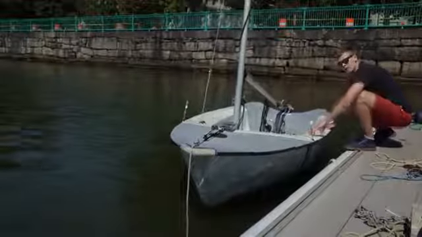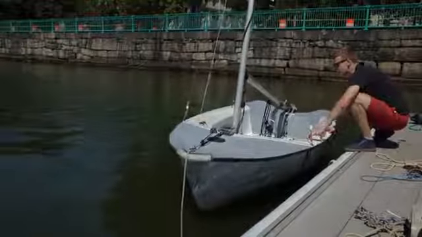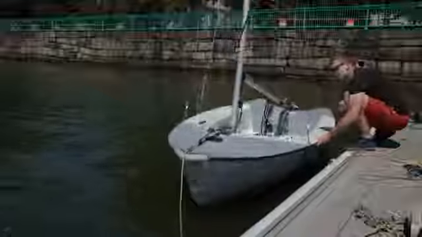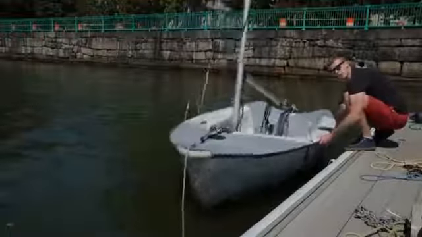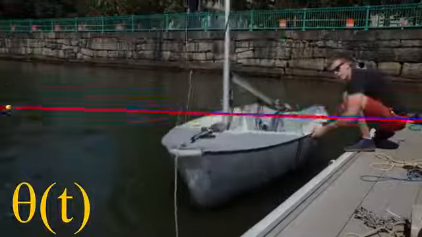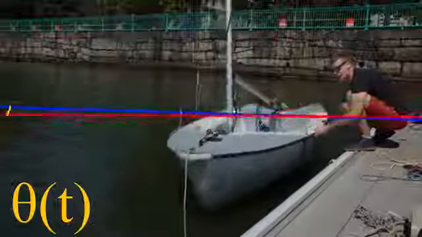Today we'll focus on a single element of the boat's motion, namely how it rotates from side to side around an axis parallel to the boat's length. This oscillatory motion is modeled by a function theta of t, where theta is the rotation angle of the boat away from its flat position and t is time.